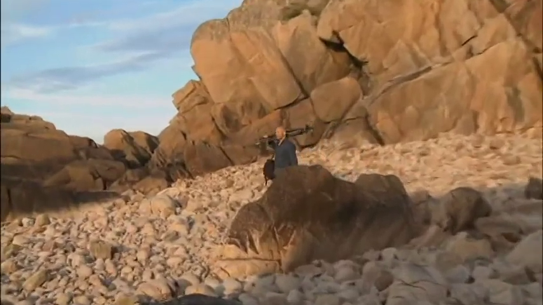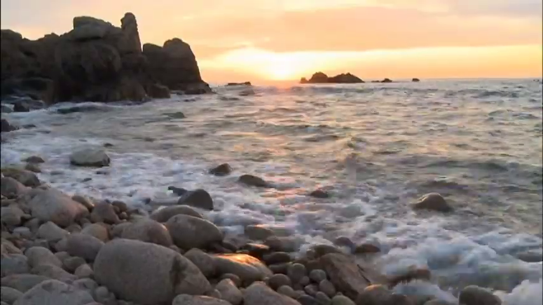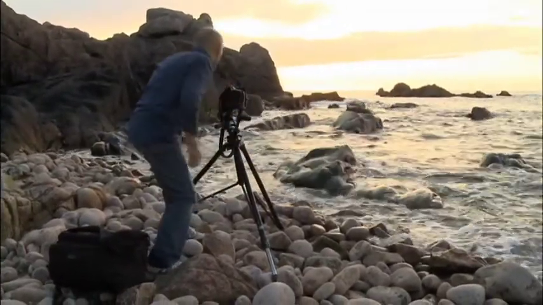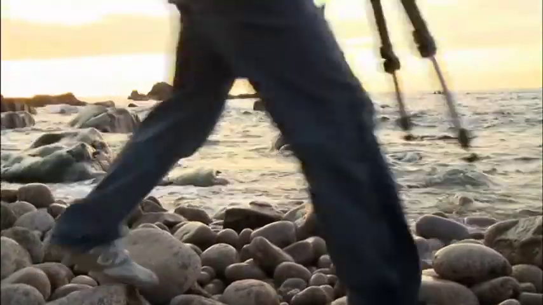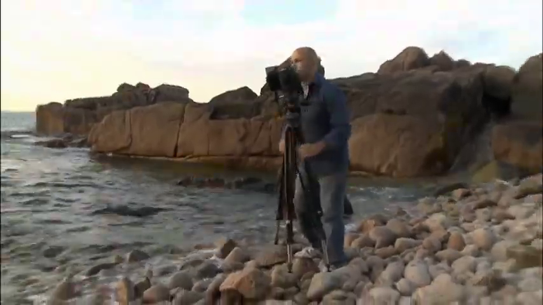When we need to use extremely slow shutter speeds of maybe several seconds, then we have to use a tripod in order to avoid camera shake. By using a tripod and long shutter speeds, we open up more creative opportunities, especially for landscape photography.